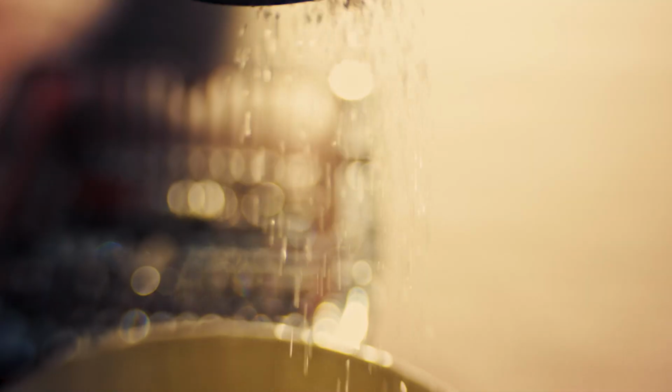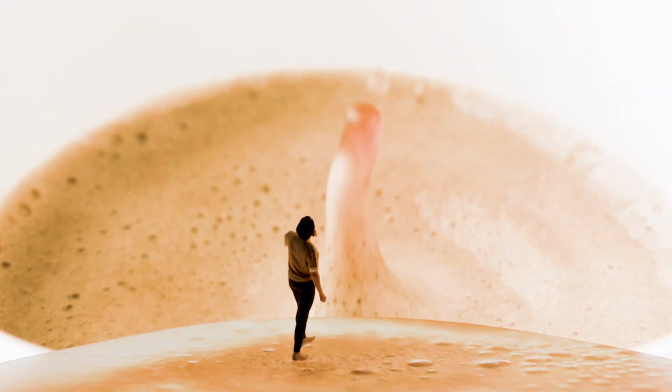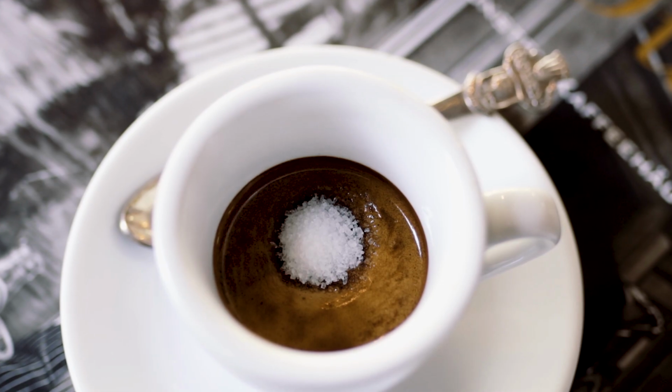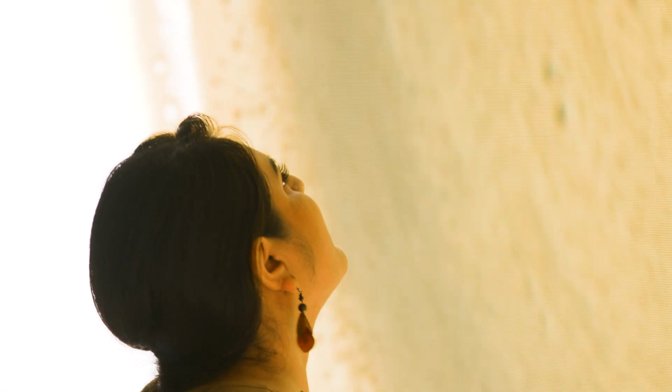Do you have a friend who adds way too much sugar to their coffee? What would happen if they added so much sugar that no more would dissolve? Let's take a closer look. This is real chem.